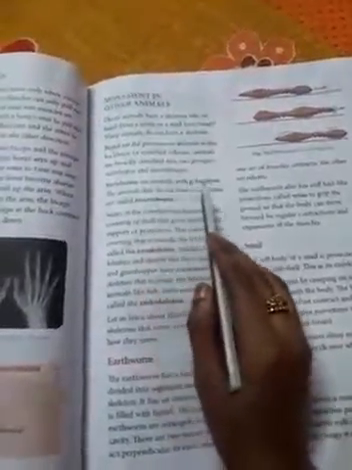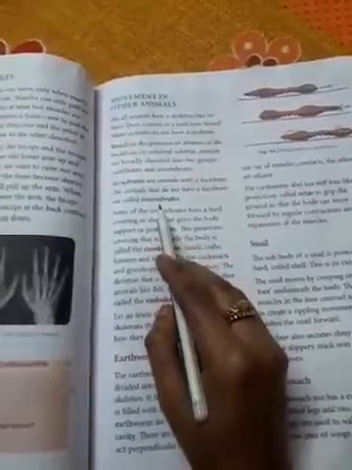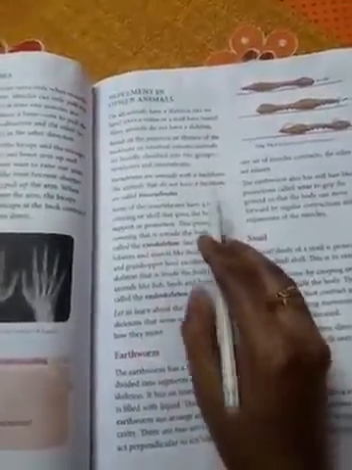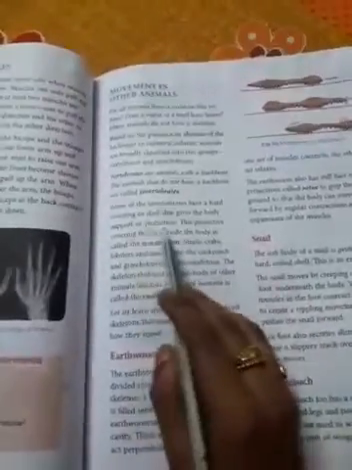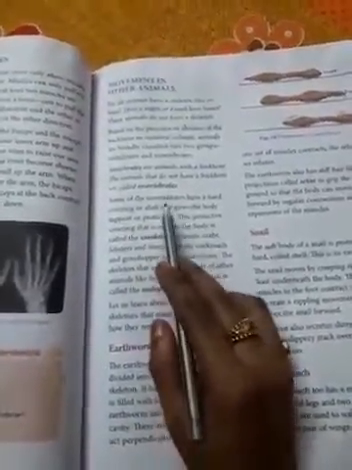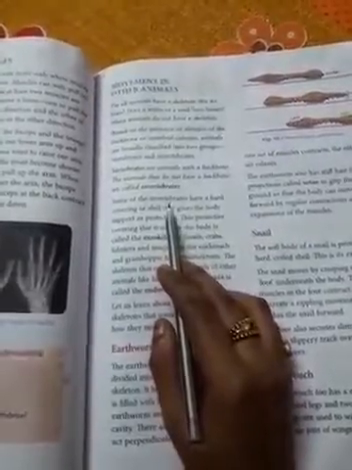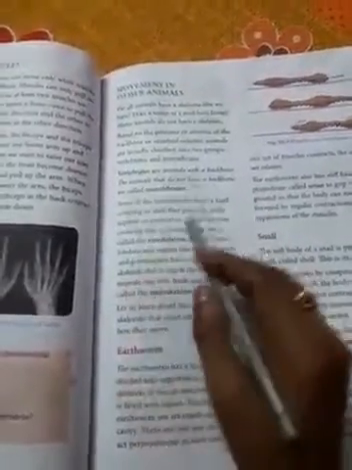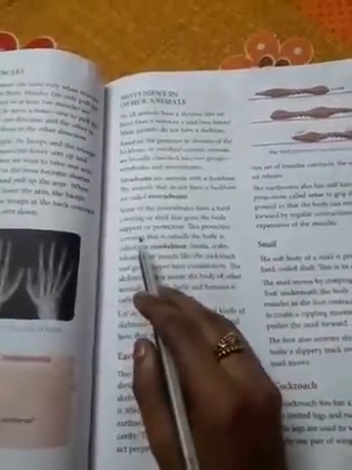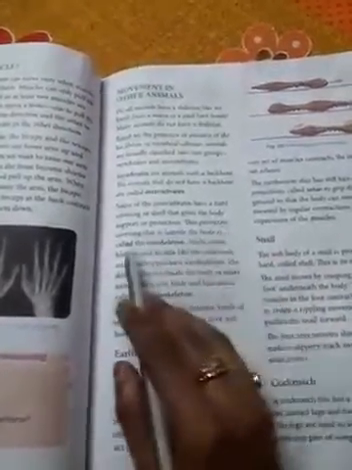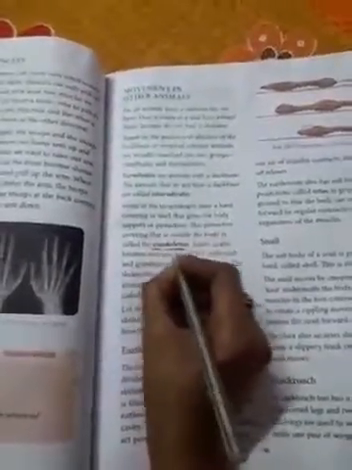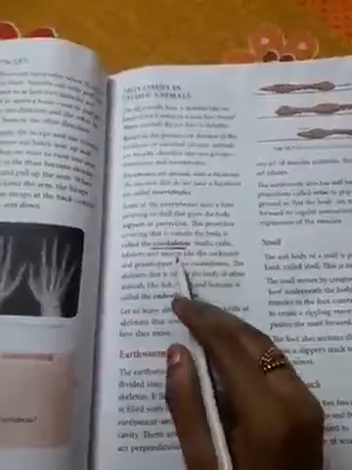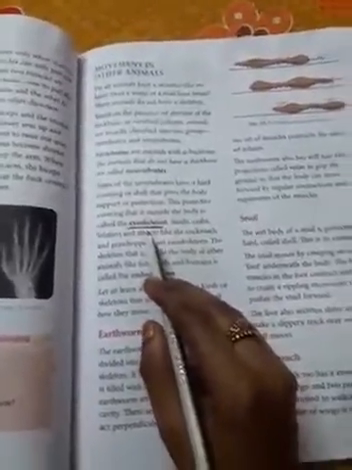Vertebrates are animals with a backbone, and obviously the invertebrates are the ones which do not have a backbone. Some of the invertebrates have a hard covering or shell that gives the body support or protection. This protective covering that is outside of the body is called the exoskeleton.